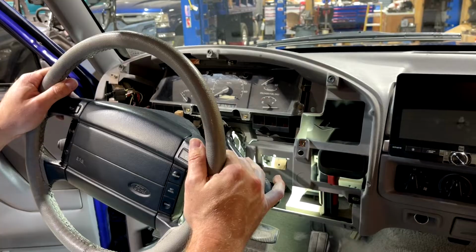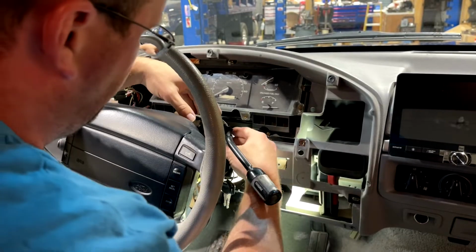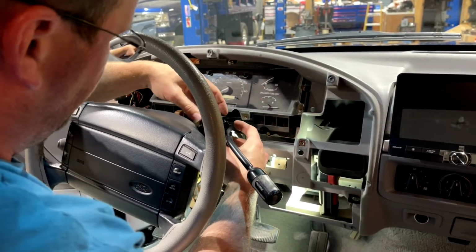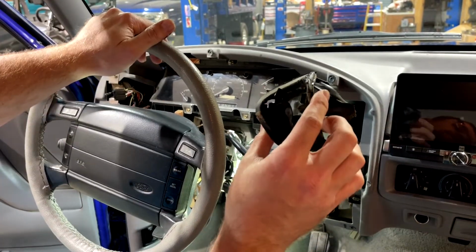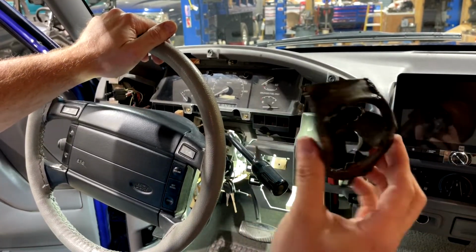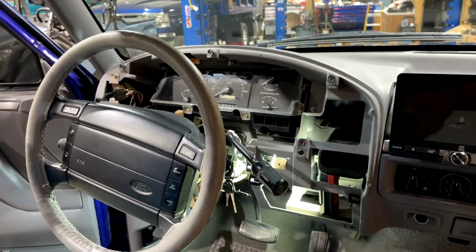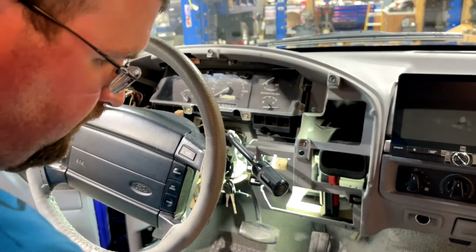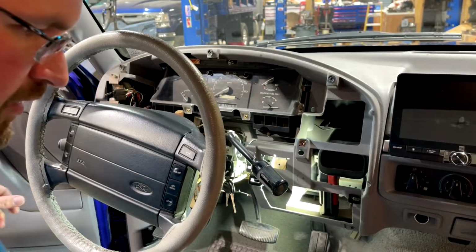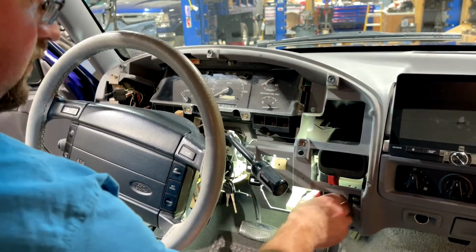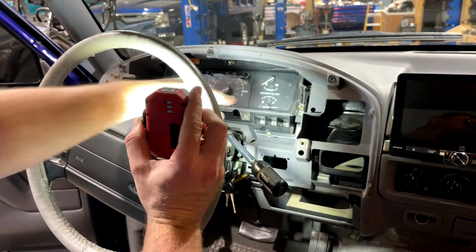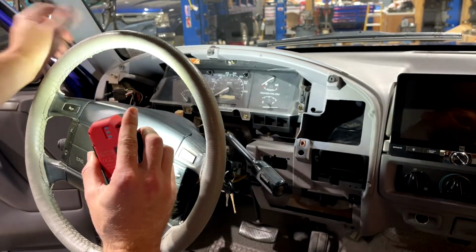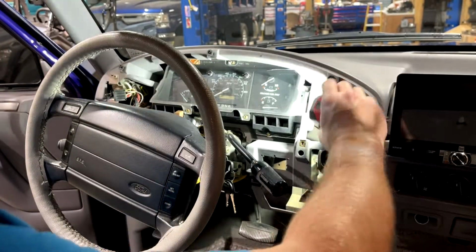So we put it back down into first here, and like I said, I'm going to be removing this anyway because it's cruddy. You can see it's completely destroyed here. So we got a new one of these. Then we can go ahead and start removing the 4 bolts. There's one in each corner for the dash cluster assembly here.